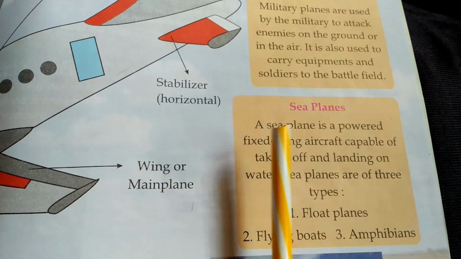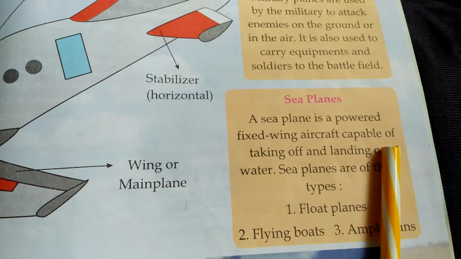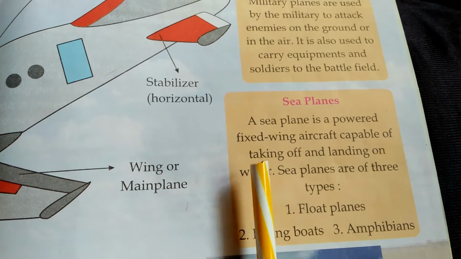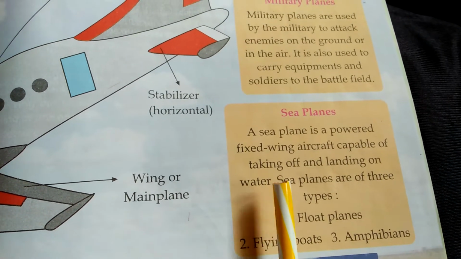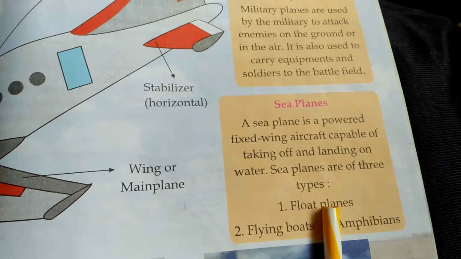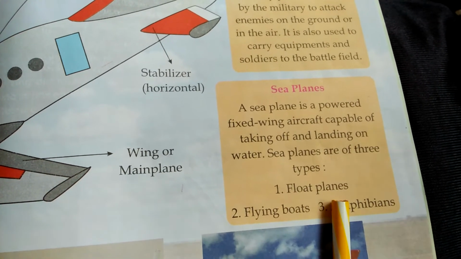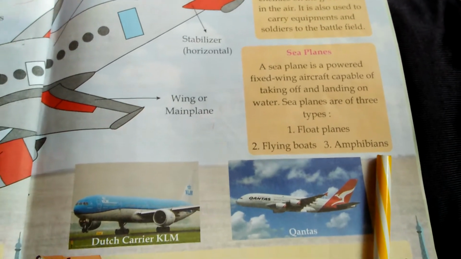Now the seaplanes. What are seaplanes? A seaplane is a powered fixed wing aircraft capable of taking off and landing on water. That's why they are known as seaplanes. Seaplanes are also of three types. First is float planes, second one is flying boats, and third one is amphibian.